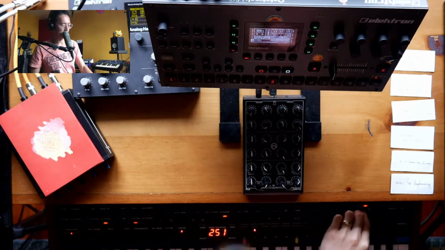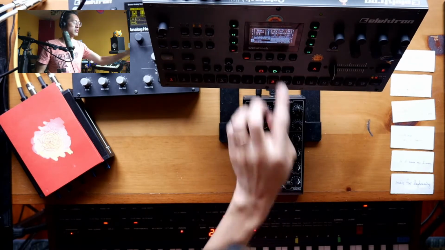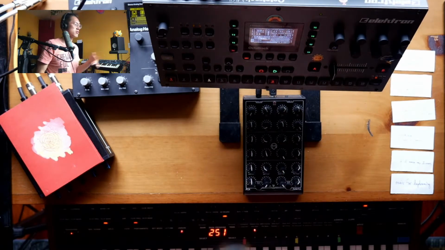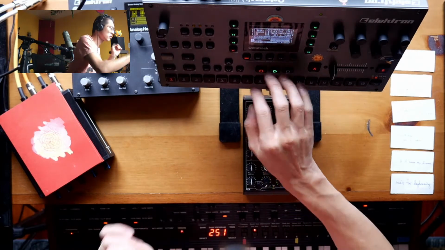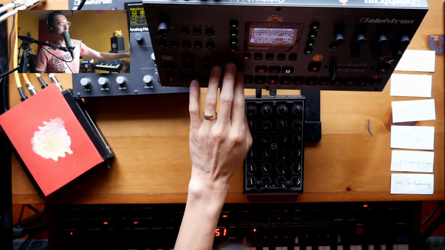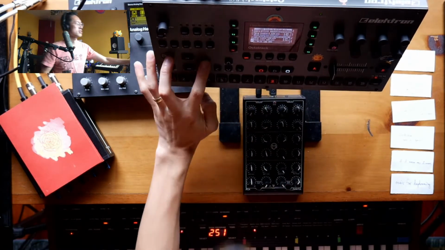Forgot that there was like a whole other section here. Oh, that actually makes the clap sound a lot better, just having other stuff going on.